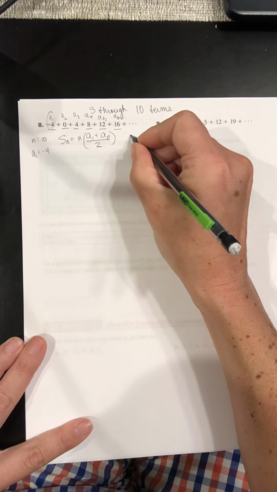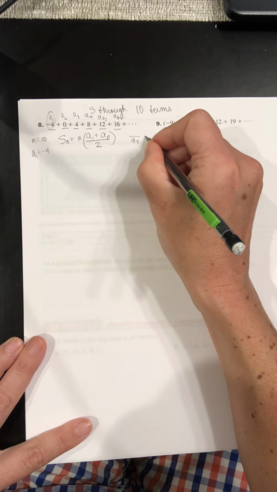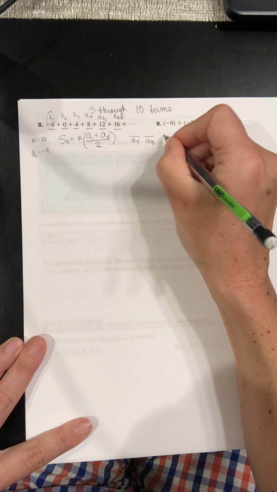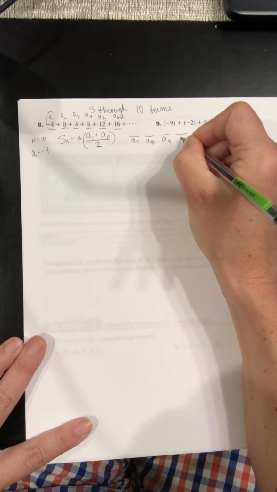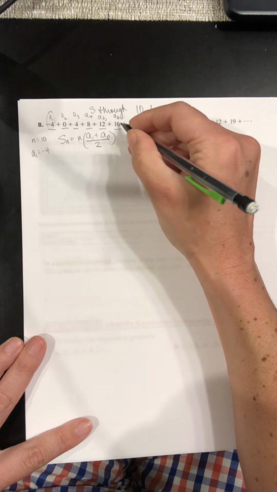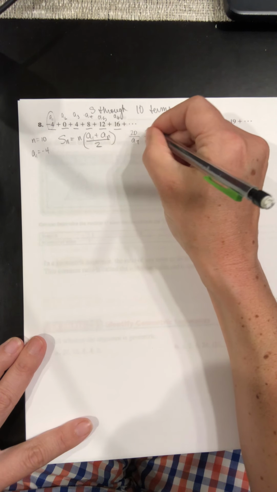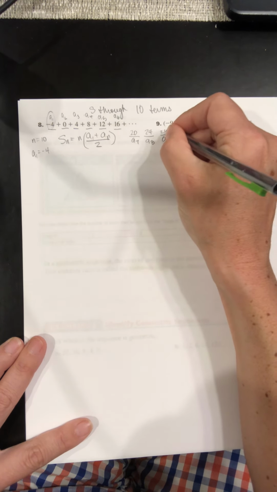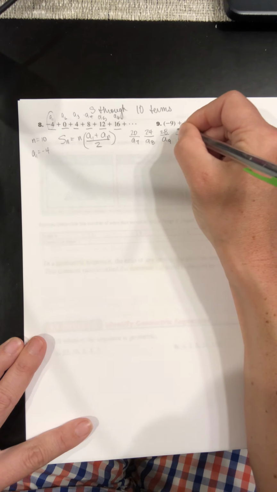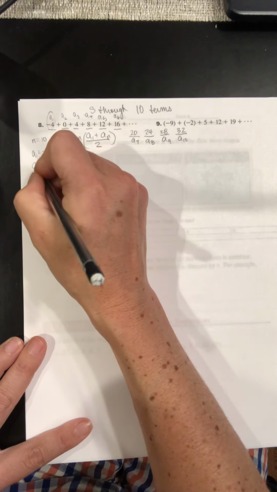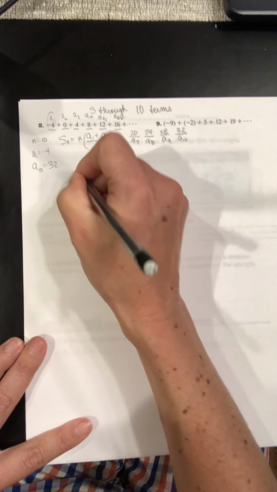So then I need A sub 7, A sub 8, A sub 9, and A sub 10. So there, if I add 4, this is 20, 24, 28, and 32. So A sub 10 is 32.